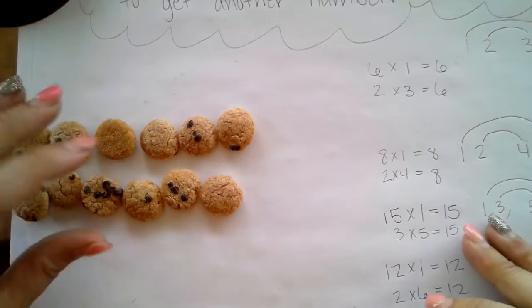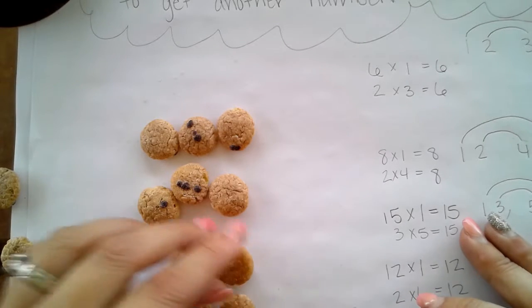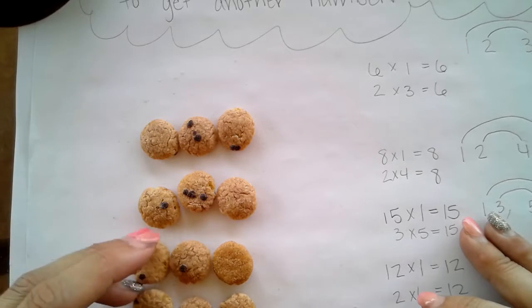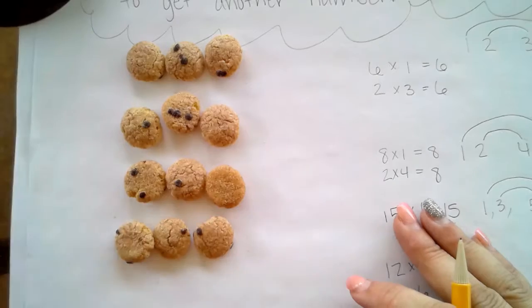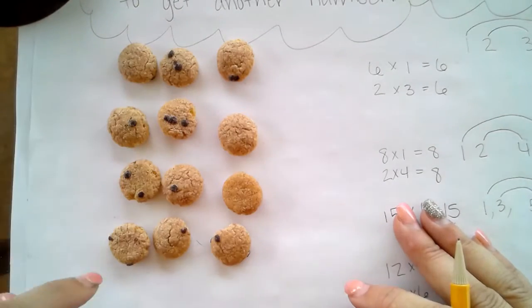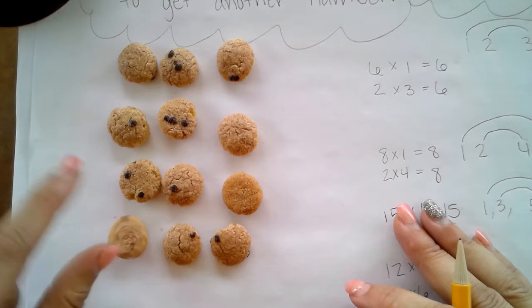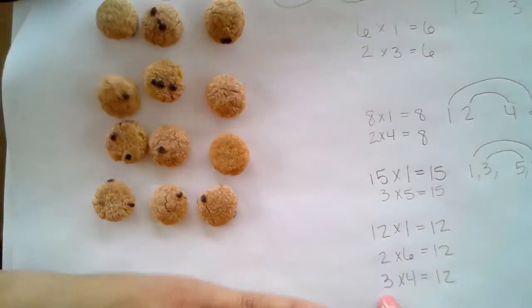Is there another way? What about, what does that represent? 4 times 3. So 3 times 4 equals 12. It doesn't matter which way I write it.